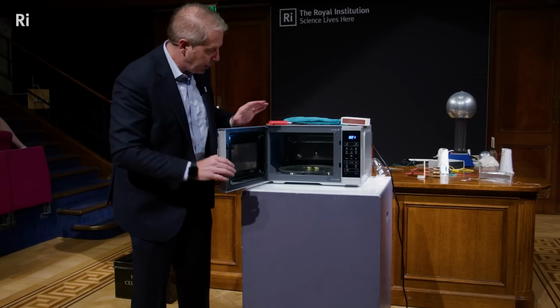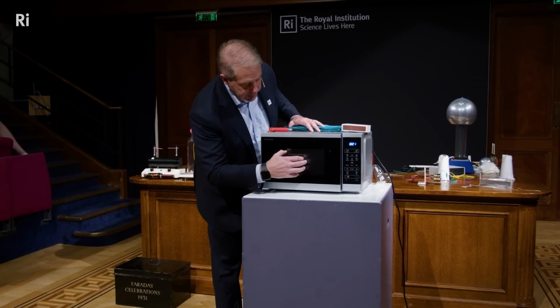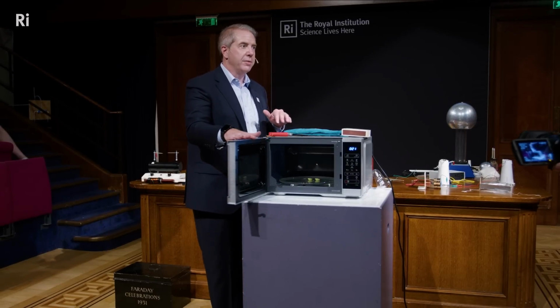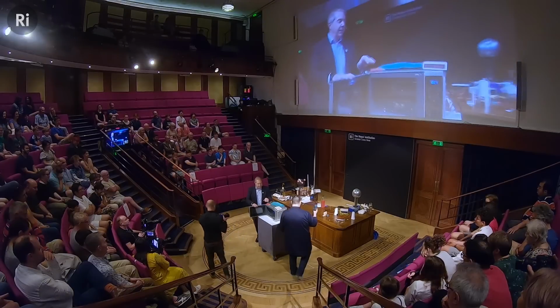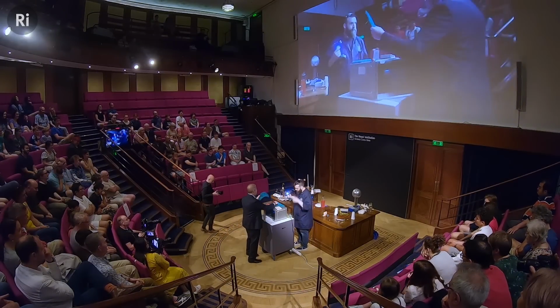So that's a pretty cool demo, but for those on the side, you may have seen a little bit in here. It's kind of annoying to look through here. So Dan, do you have any ideas on how we might be able to look better into the microwave? What are you going to do, Dan? Hole in the back. Hole in the back.